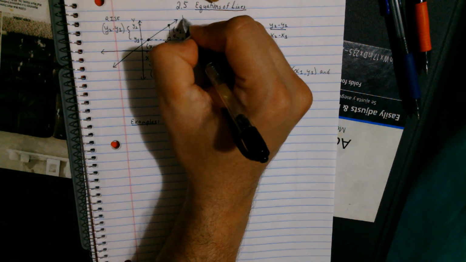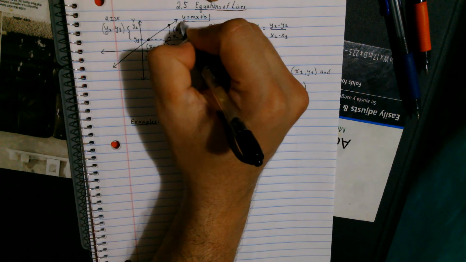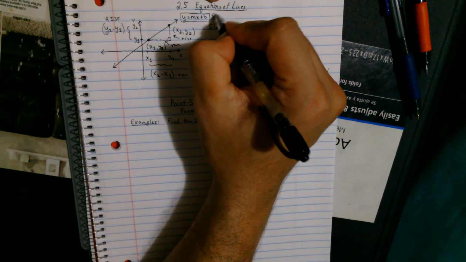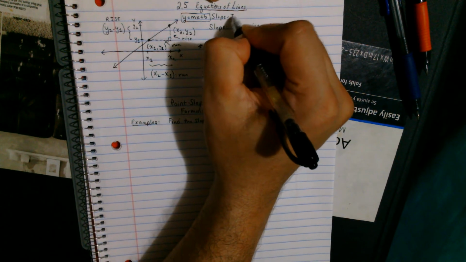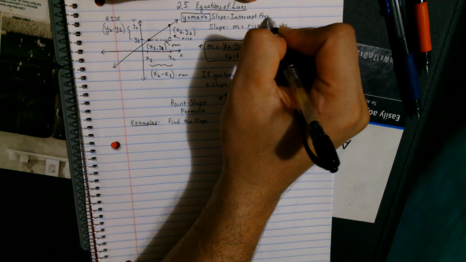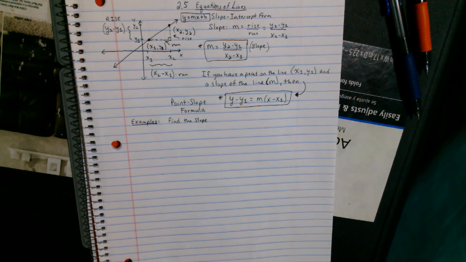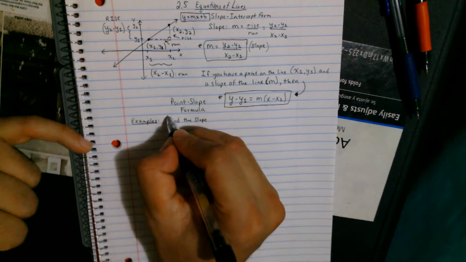Oh, I'm sorry, let me go back here. Remember that y equals mx plus b was the equation of the line, which we call slope-intercept. So now let's come back here and let's look at the slope.